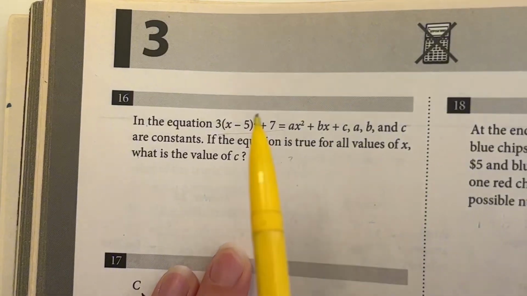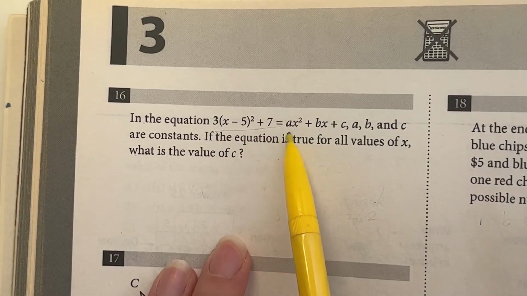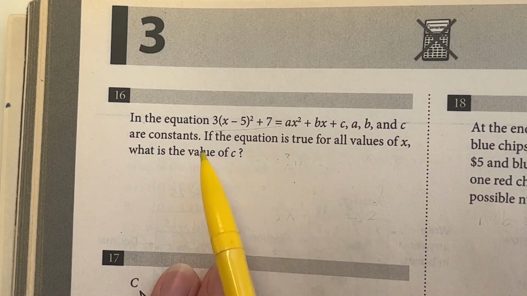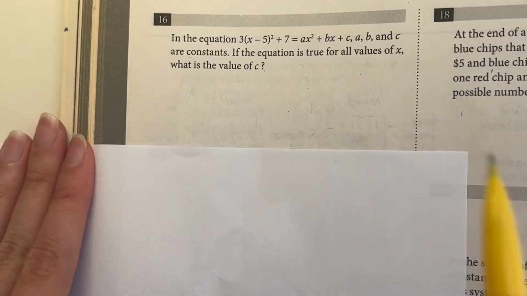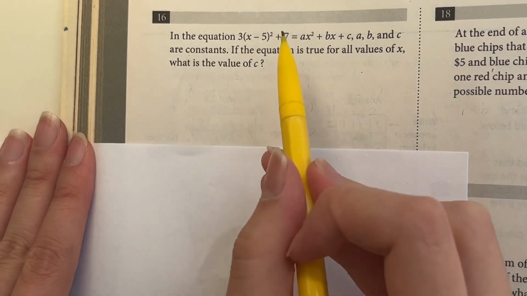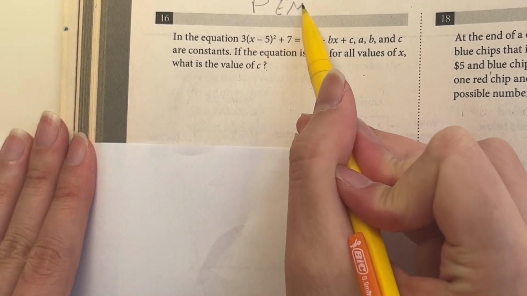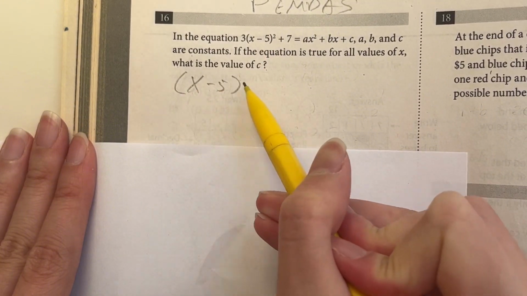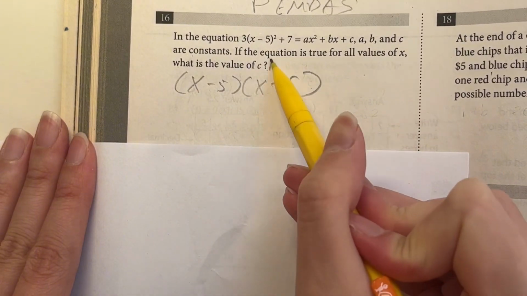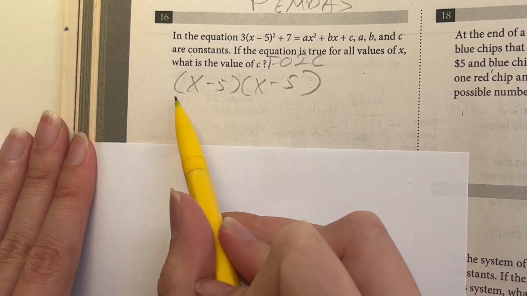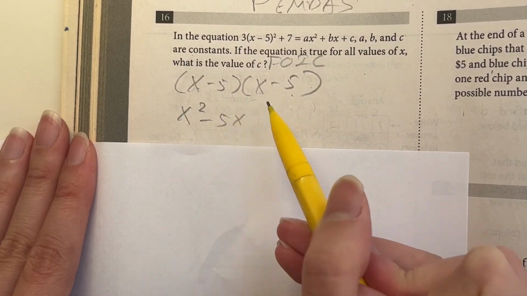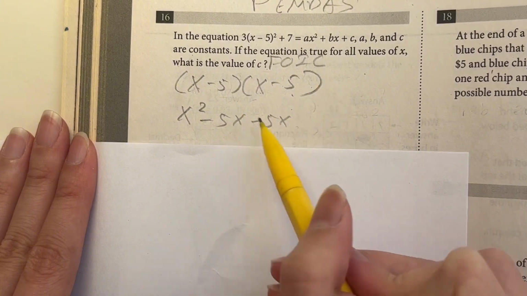Now let's transition over to the free response questions. In the equation, 3 times (x minus 5) squared plus 7 is equal to ax squared plus bx plus c. A, b, and c are constants. If the equation is true for all values of x, what is the value of c? Okay, so we're going to have to expand this into standard form. So according to PEMDAS, exponent comes first. So we do (x minus 5) squared first. Again, we use the FOIL method to multiply this out. F stands for multiplying the 2 first terms, the 2 outer terms, and then the 2 inner terms, and finally the 2 last terms.